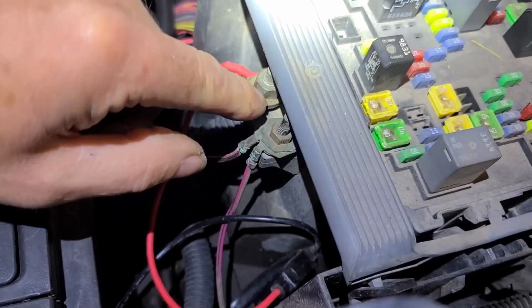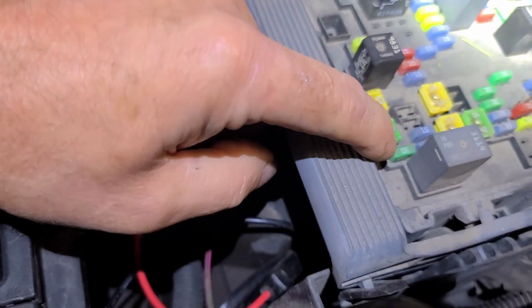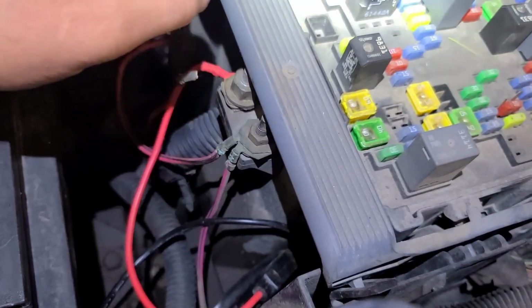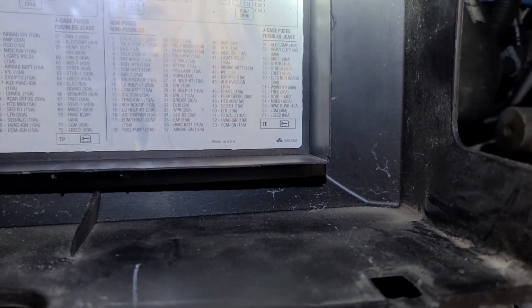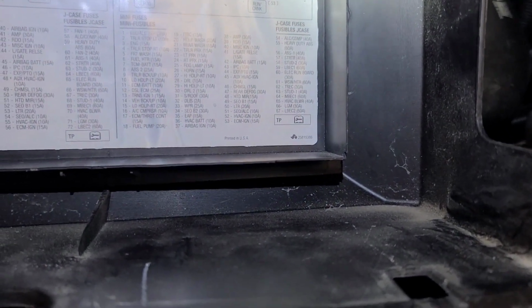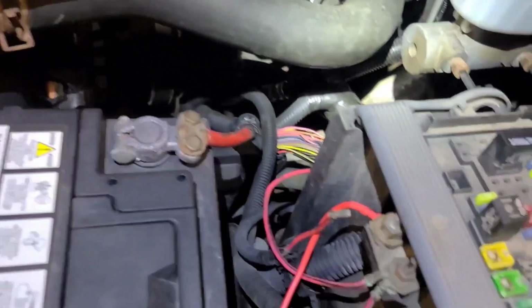These two studs should be live. They come from these two fuses, 40 and 50 amp. I don't think they're supposed to be 40 and 50 amps. 63, no, 58 and 63. 58 is stud 2 and 63 is stud 1. That's helpful, GM. Thank you very much.